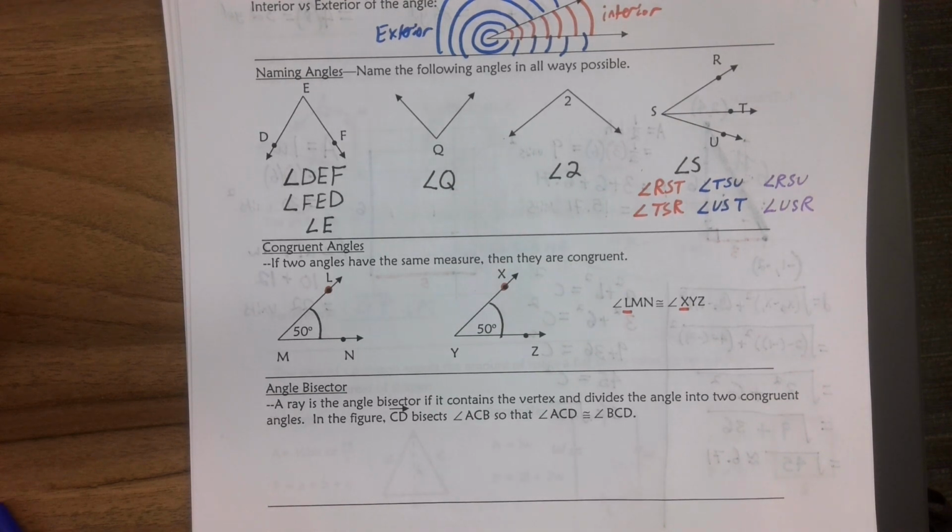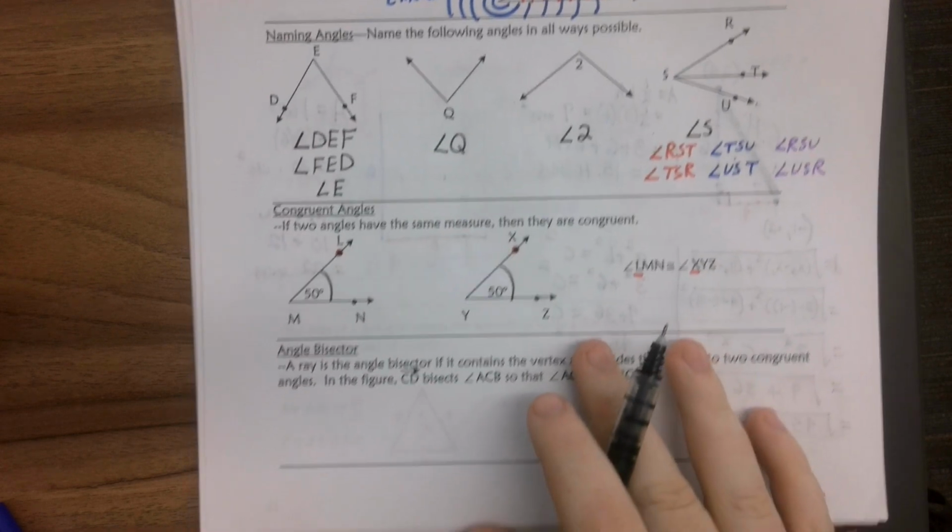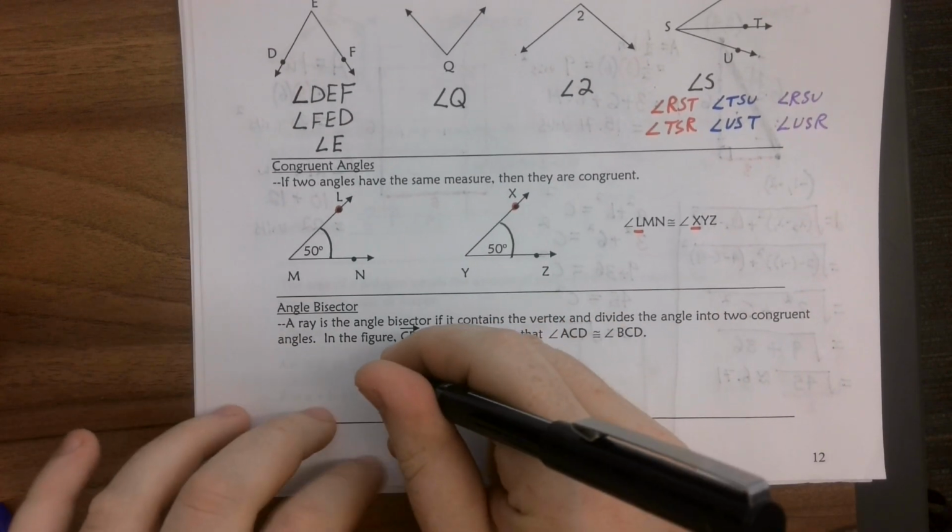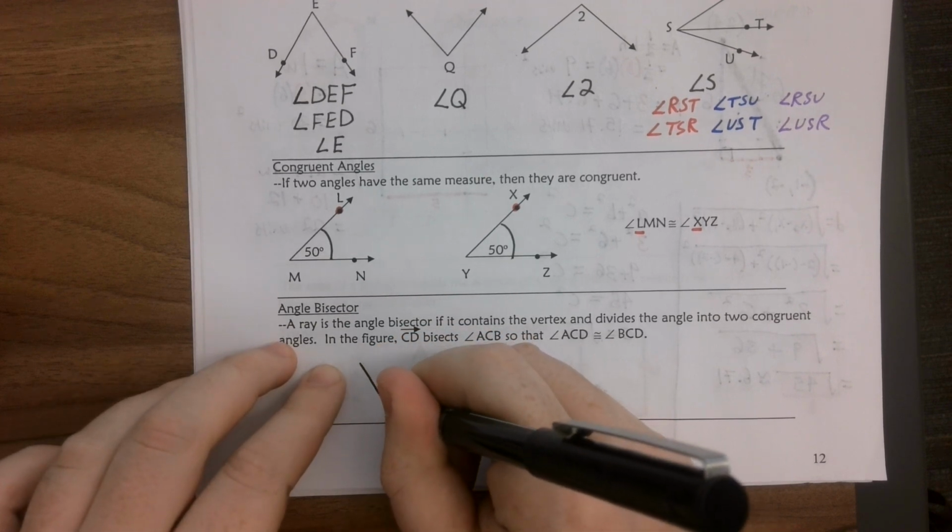An angle bisector is interesting. We've talked about bisectors for segments, things that can cut a line segment in half. But there are also things that can cut an angle in half. An angle bisector would divide an angle in two. And here's how it works. Let's say we've got, I'll make it an obtuse angle here.